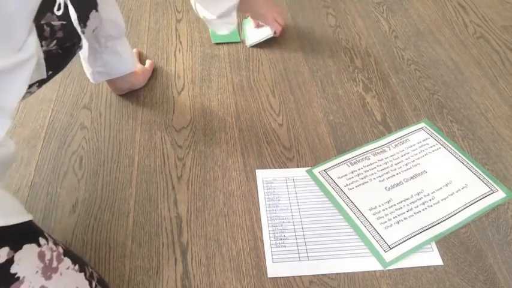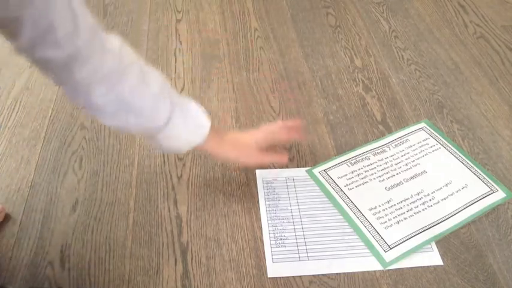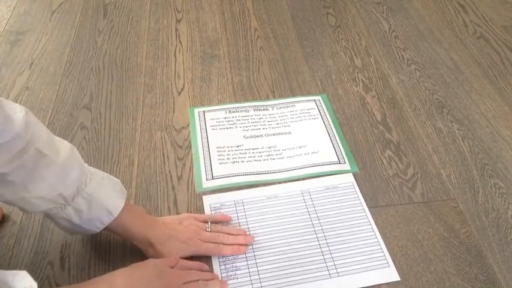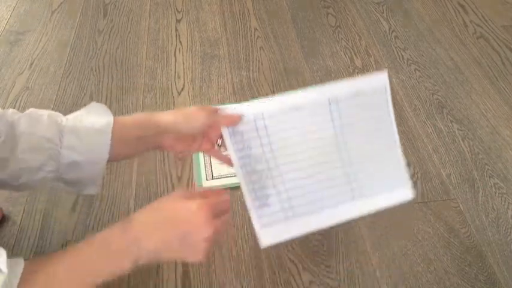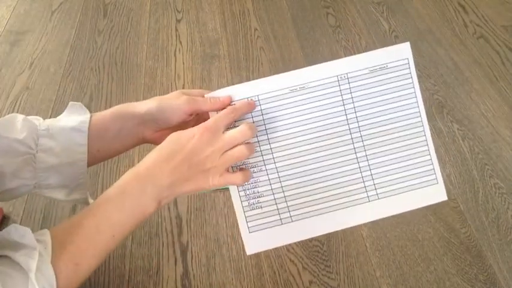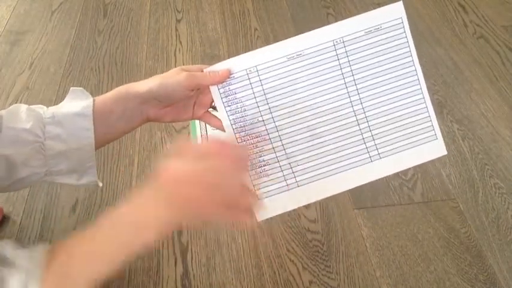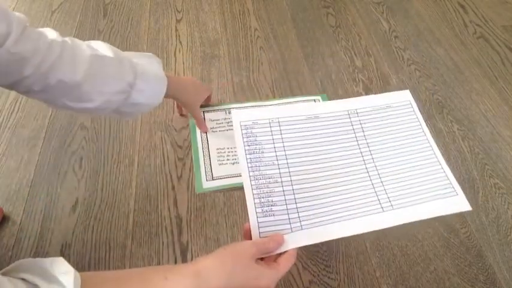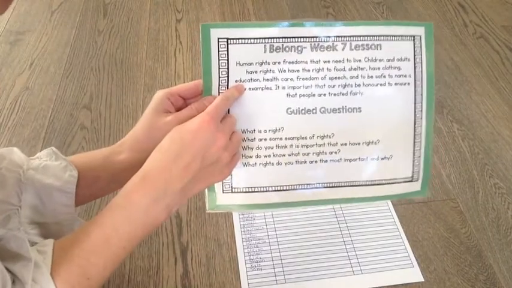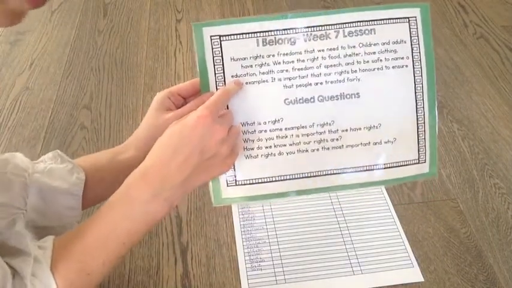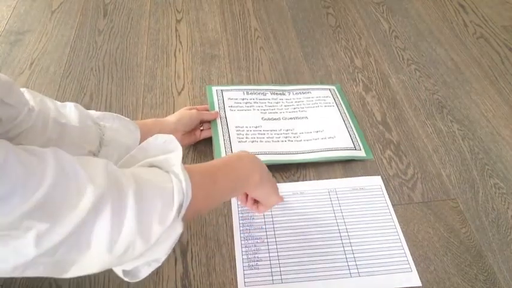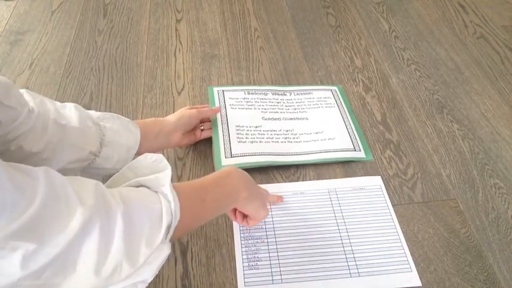The final center is the assessment center. So print off a copy of the assessment page and write all of your students' names in. I have a space for you to do a mark for your real life center as well as your oral center. So I read the teaching problem to the students, then I ask them the guided questions, and I record their answers on the assessment sheet.